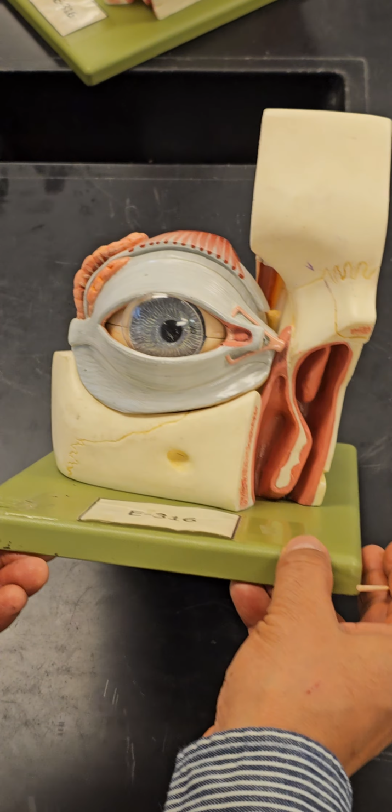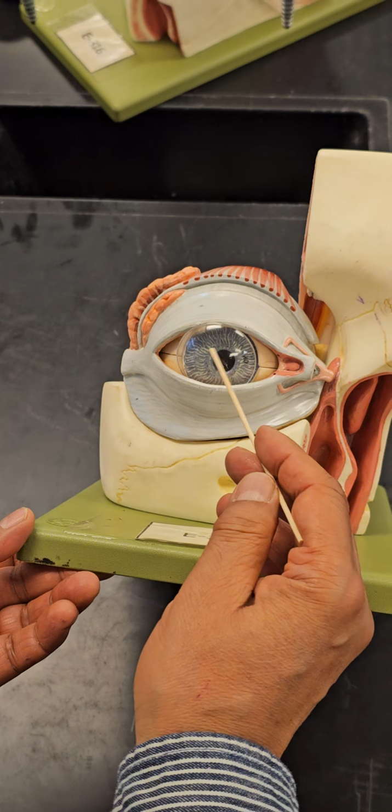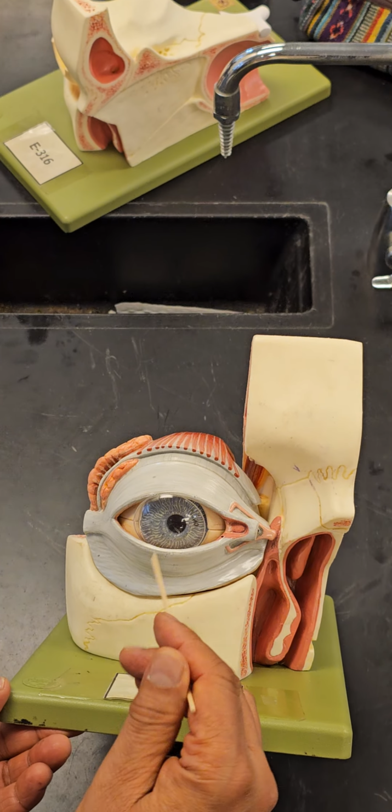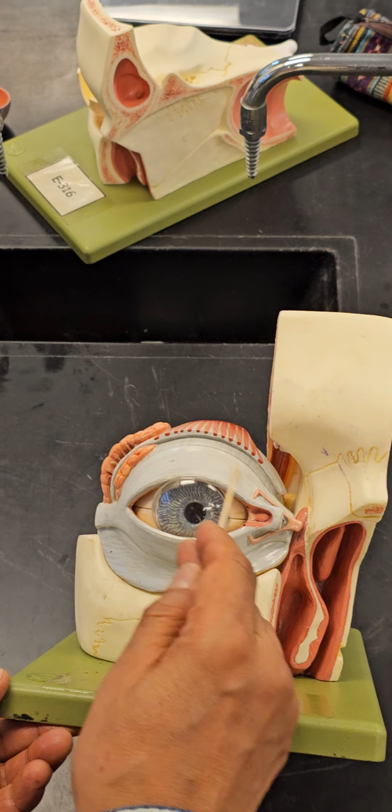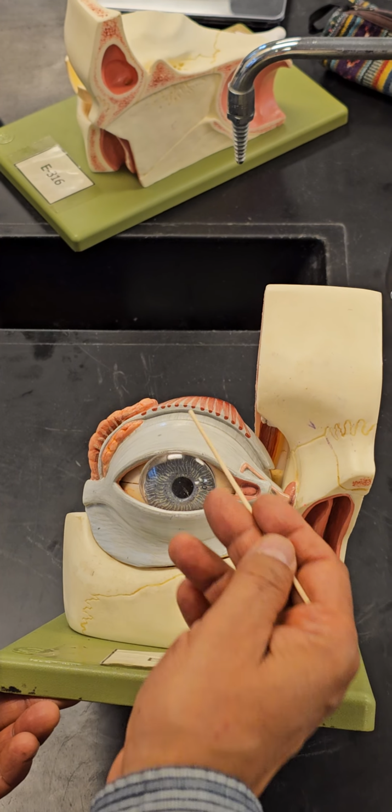Okay, this is the eye model, and this is the interior surface of the eye. This structure is called the superior palpebrae, inferior palpebrae. This is the eyelid: superior eyelid, inferior eyelid.